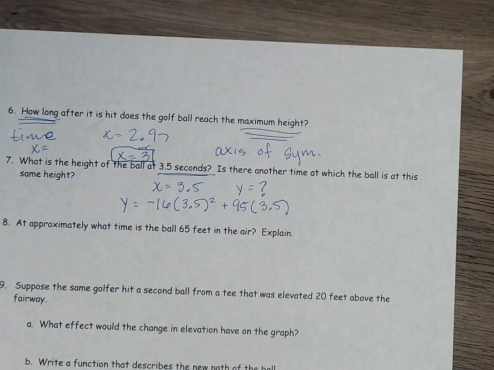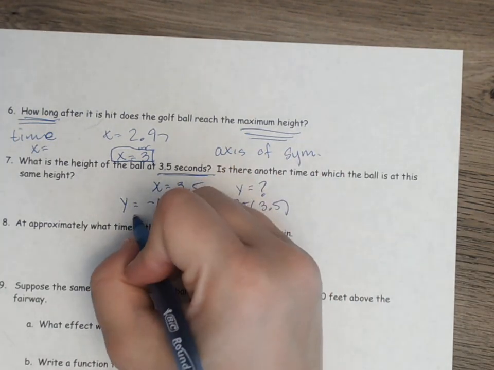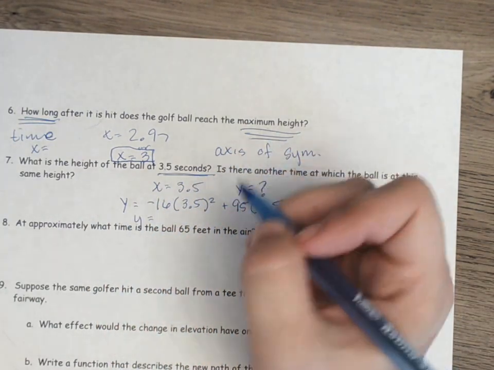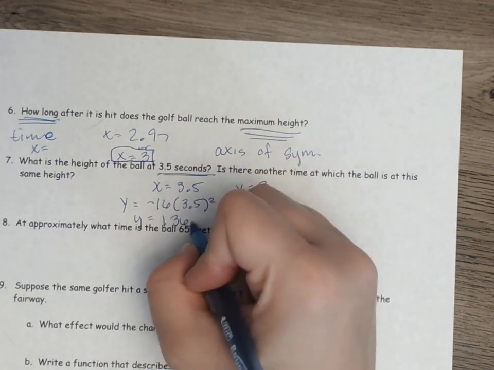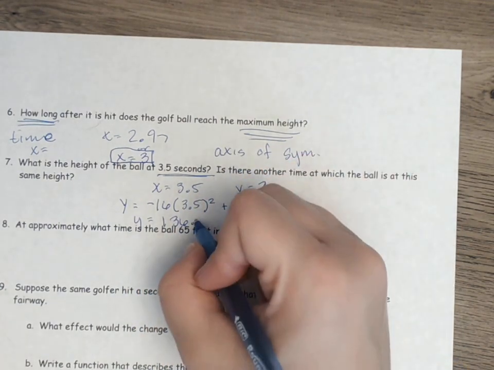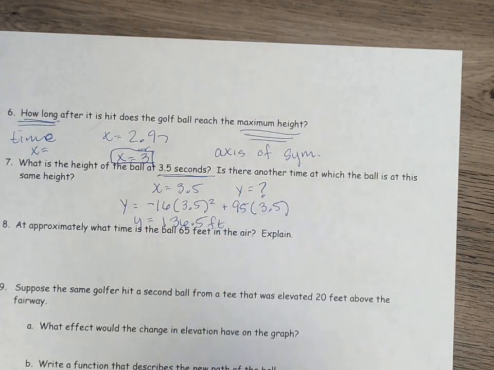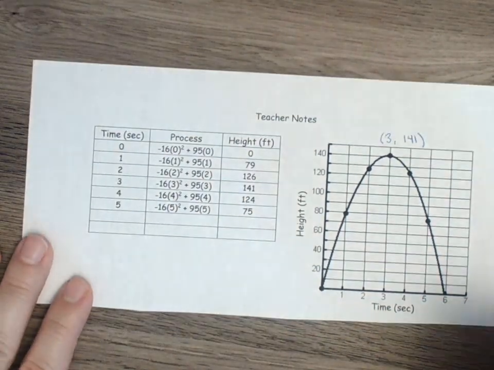When I plug all of that into the calculator, we end up with y equals 136.5 feet.